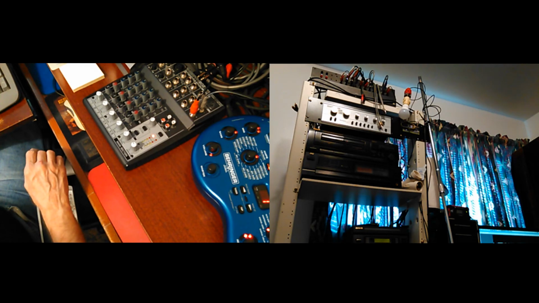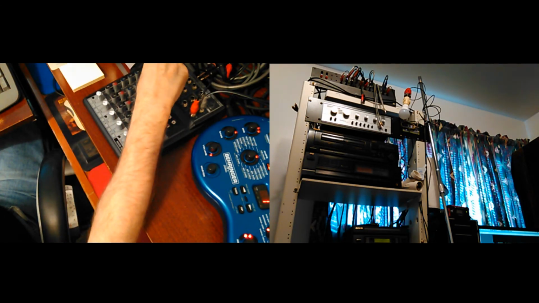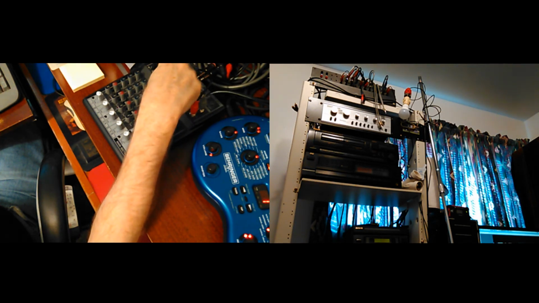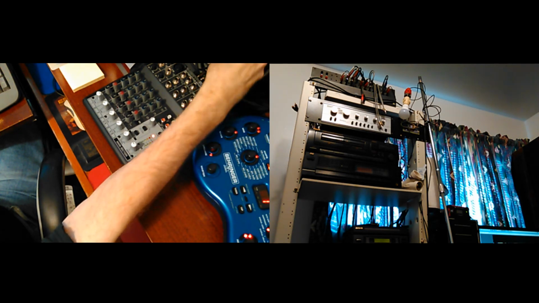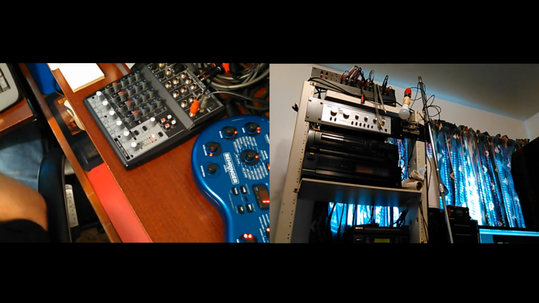If I want to put in another mic, I can do that. If I wanted to put music devices in here, I could. I could use one of these cables to send music from my cassette deck or my DVD player through here.